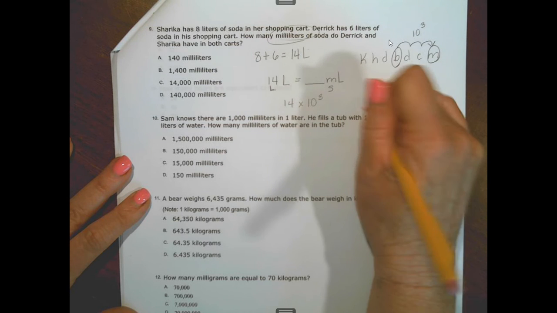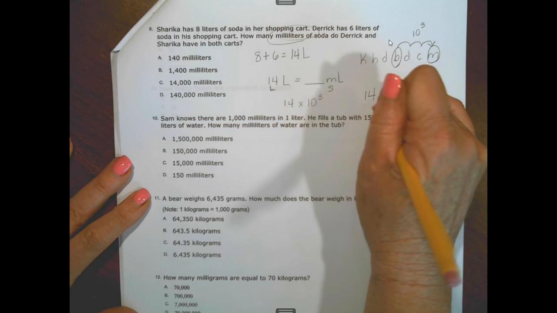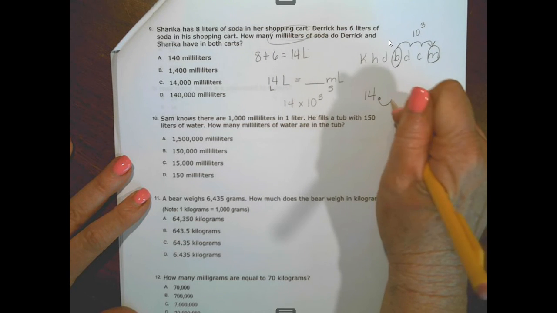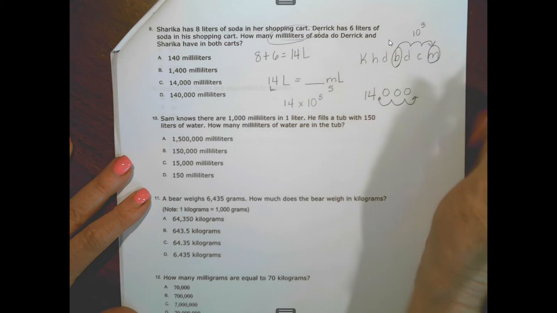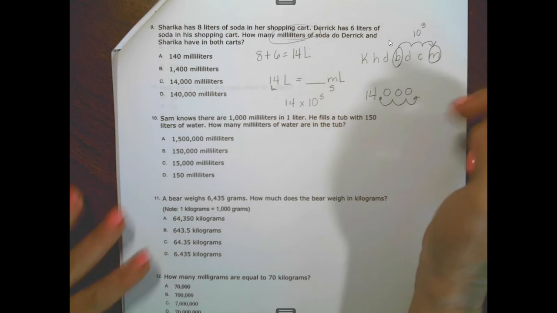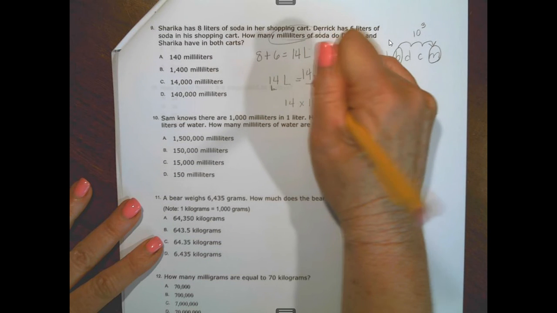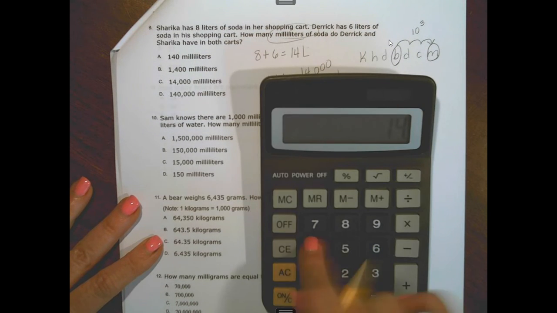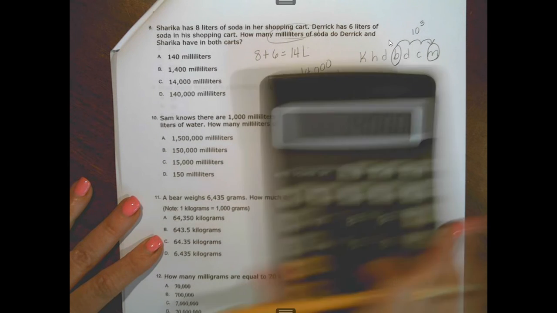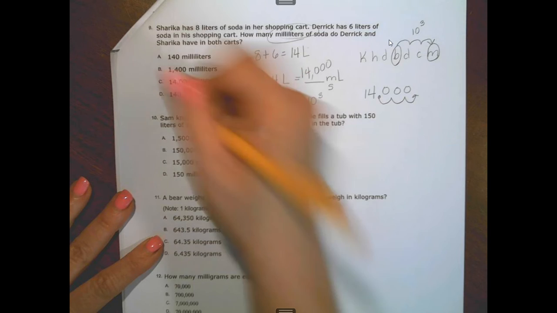So I could just take my number with the decimal point and move it 3 places to the right to show that I am multiplying and getting a larger product, I would get 14,000 milliliters. Some of you might just take your calculator and do 14 times 1,000. Either way, we get 14,000. The answer is again C.